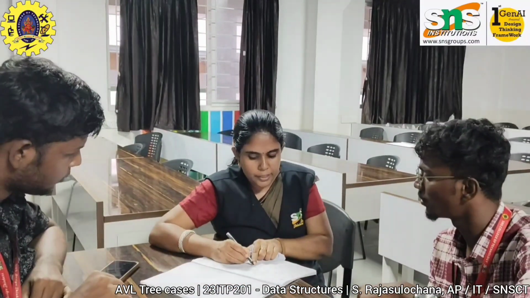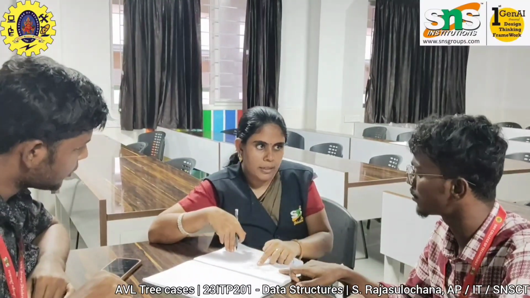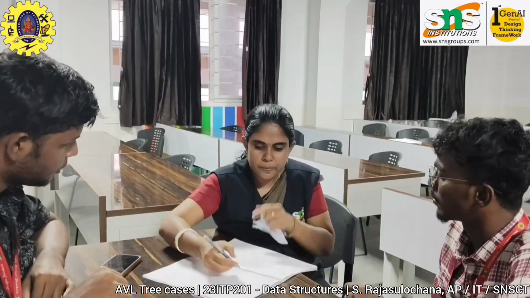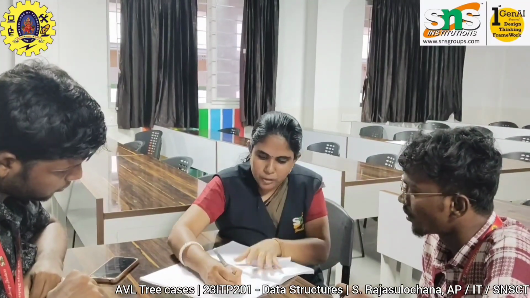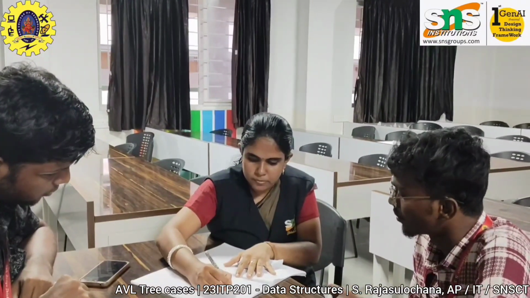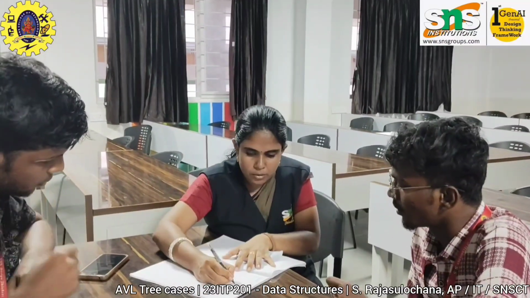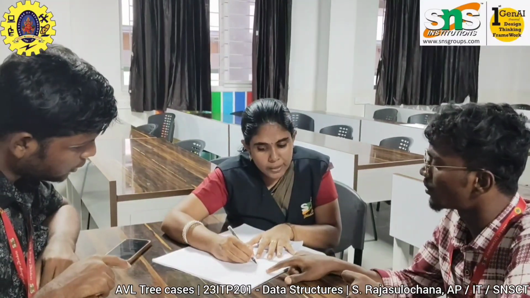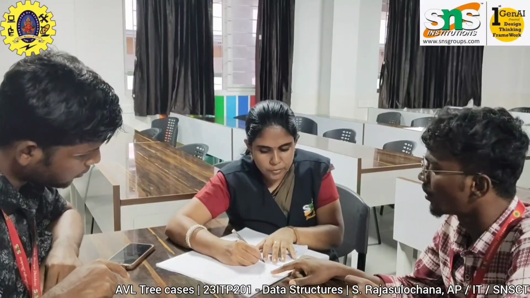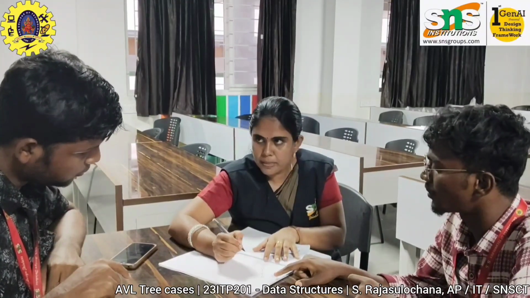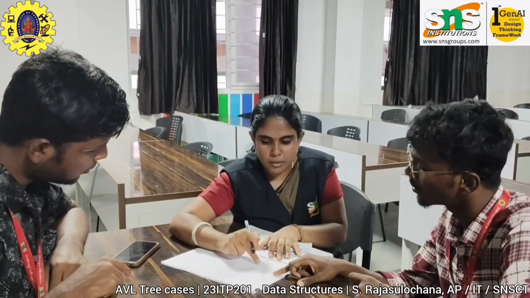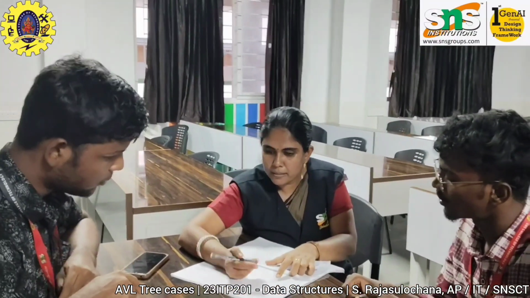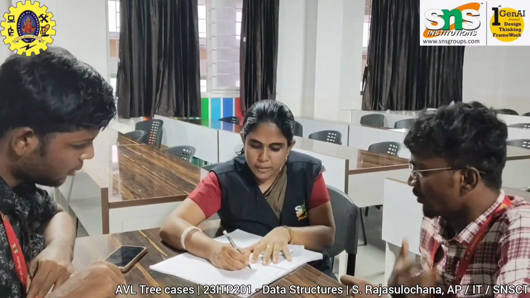How do we find the height? If you want to find the height of a particular node, the number of edges from that node to the leaf node is taken as the height. For example, take this tree. Let me draw the nodes alone. What is the height of this node? What is the height of 2? The height of a particular node is the height of the left subtree minus the height of the right subtree. What is the height of the left subtree? 0. From that node to the leaf, we do not have any path. So the height of the left subtree is 0. Height of the right subtree is again 0. 0 minus 0 is 0.